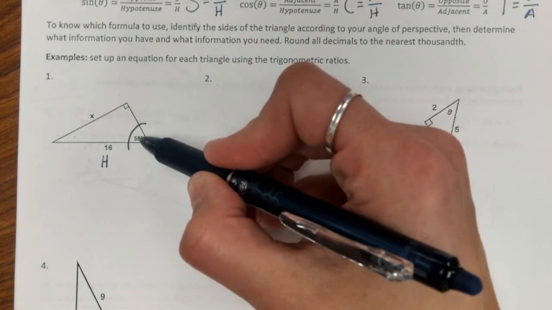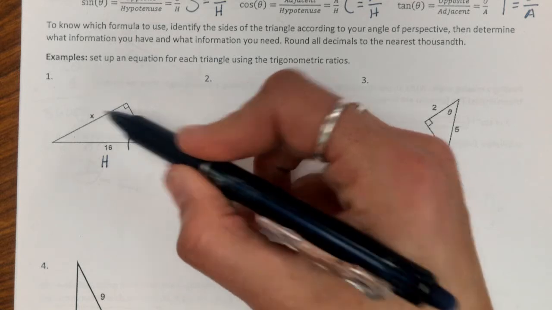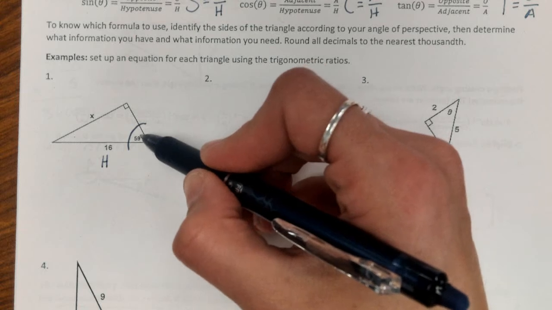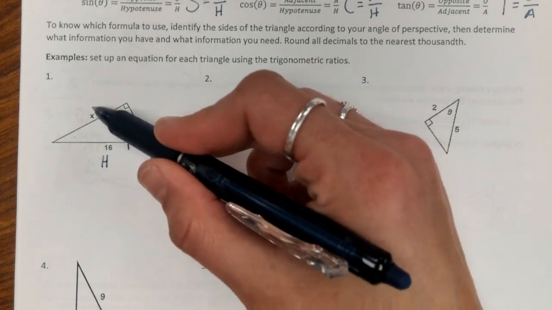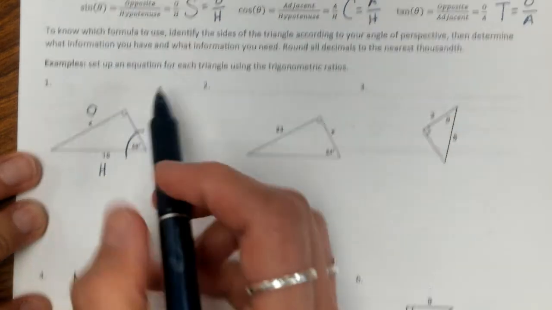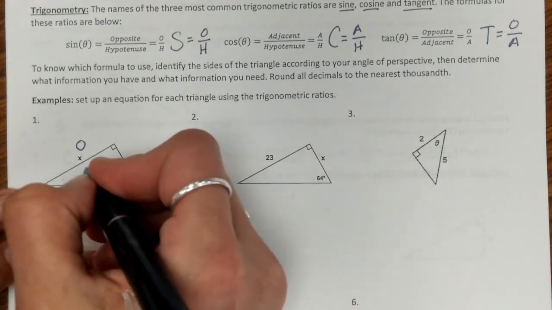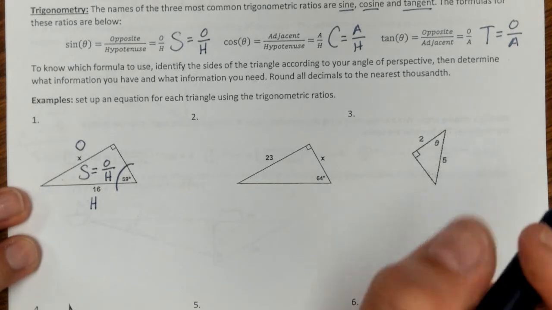Well, standing on our reference angle, do I go to the opposite side of my triangular lake? Or am I right on the other side, right next to the x? I'm not next to the x. I have to swim all the way across the lake to the opposite side, giving me O. So which one of these uses O and H? Right here, sine. So I'm just going to write that inside my triangle to remind myself.